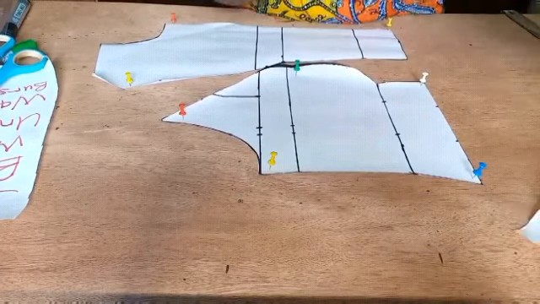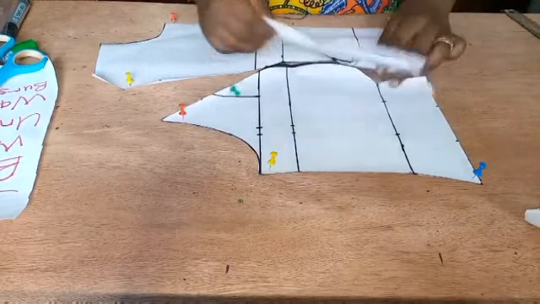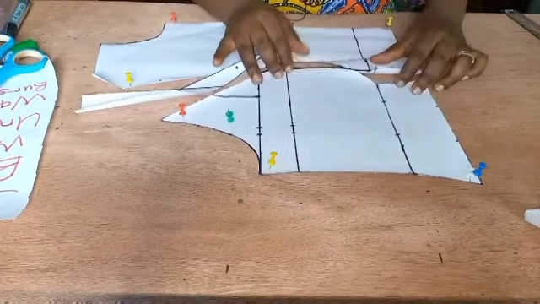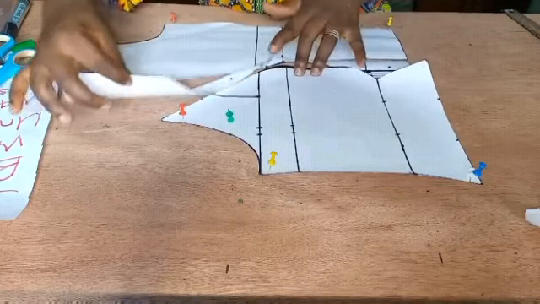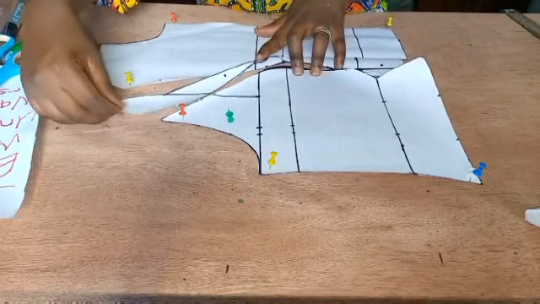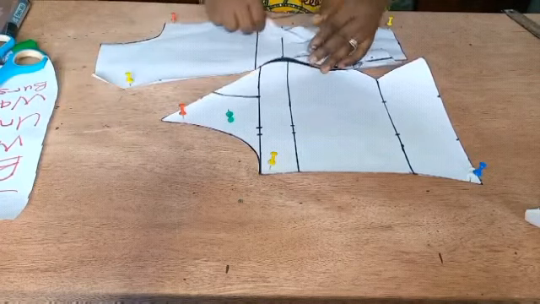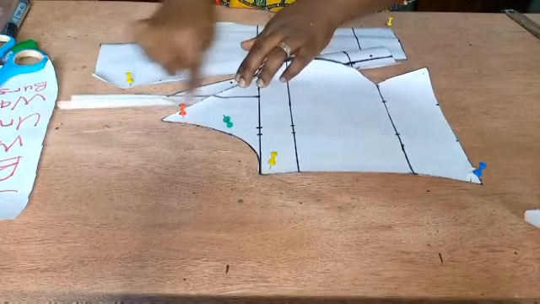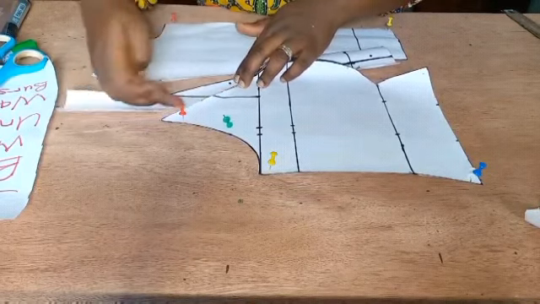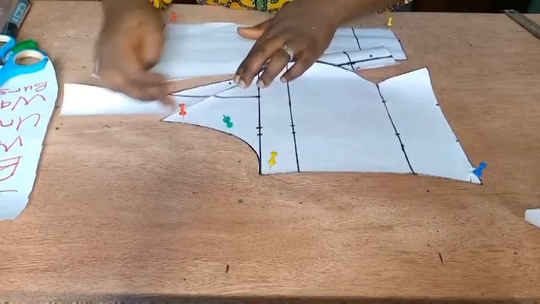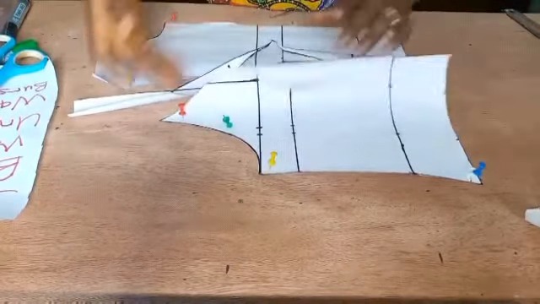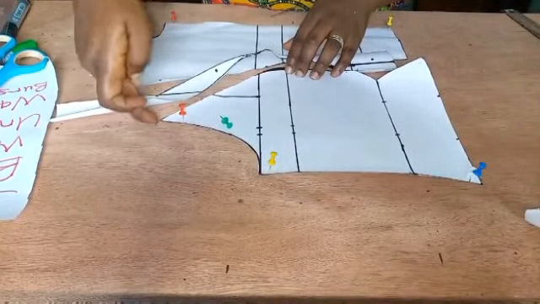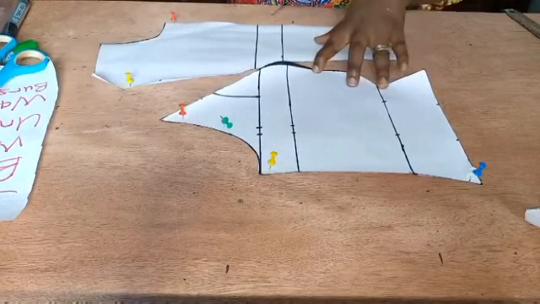This place is out. This is it. All these places are out. The reason why we measure 2 inches inward at our shoulder line, you can see the reason, is so that we won't be short of material when we are joining the two sides together.